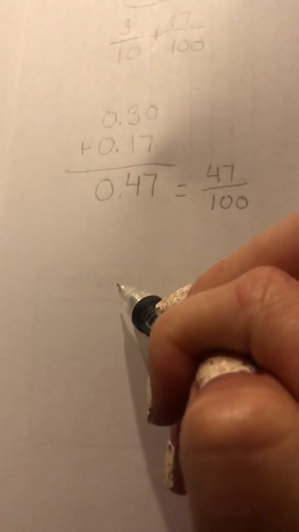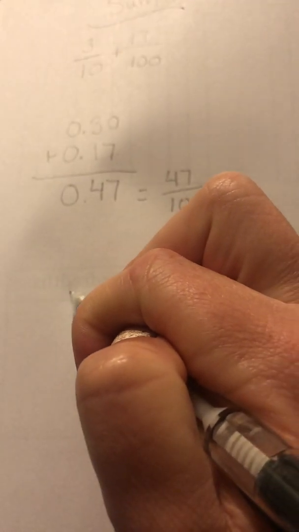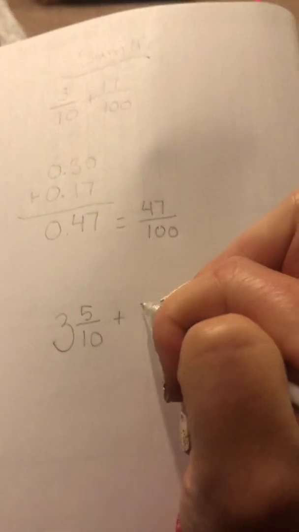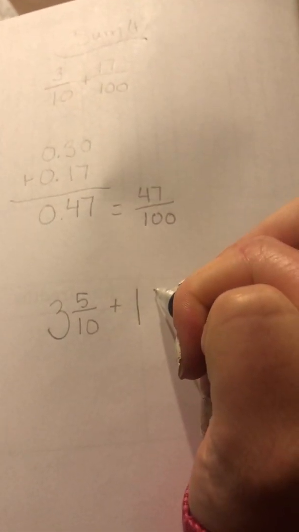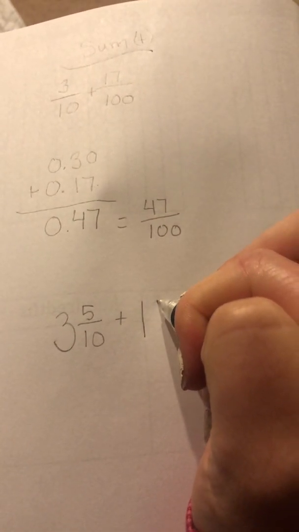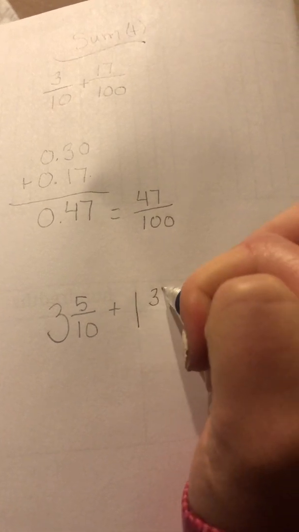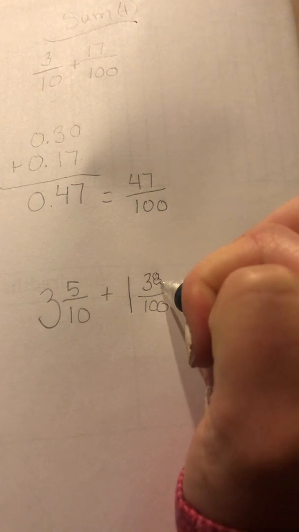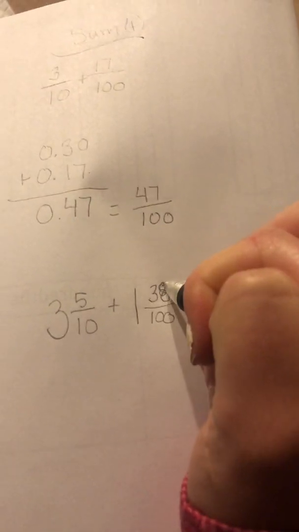Now, we will be using whole numbers also, so like mixed numbers. So let's do one that way. Let's do 3 and 5/10 plus, you guys know I always just think of numbers. 1, let's do how old I am, 38 hundredths. No, I am not 100, I'm 38, remember that.